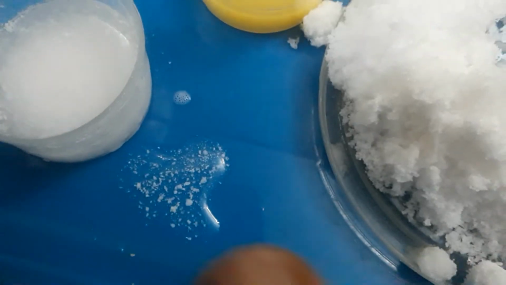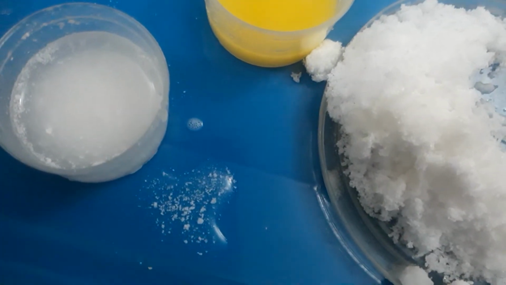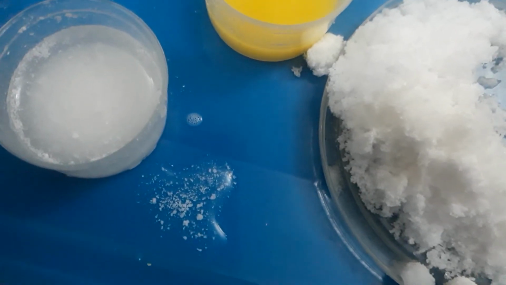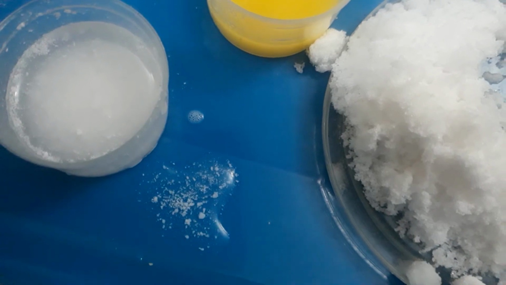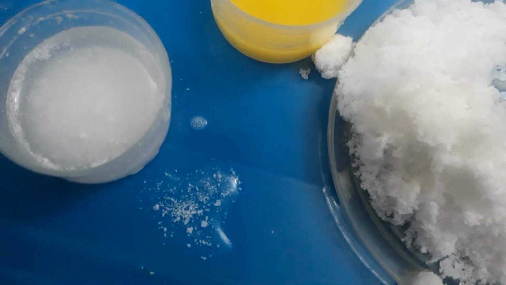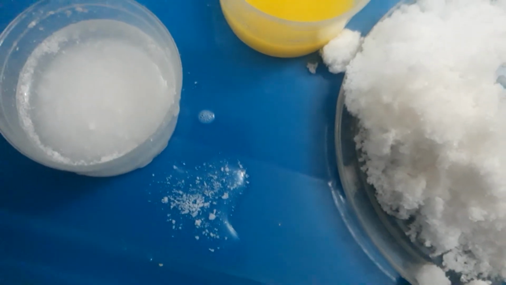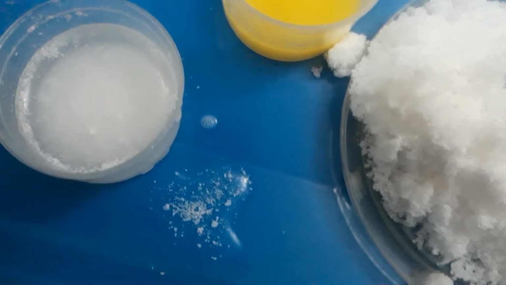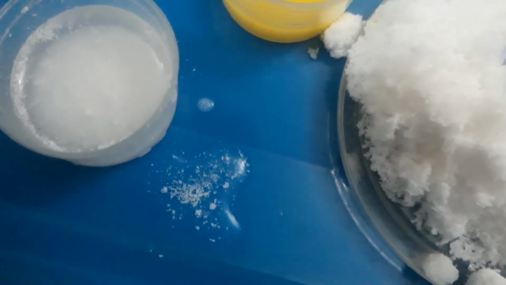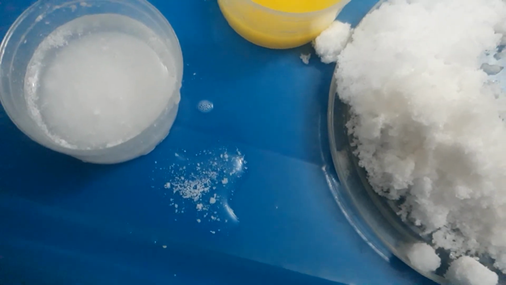You can see the particles, they can be seen by the naked eye. Suspension is a heterogeneous mixture of undissolved particles in a given medium. The particles are usually large enough to be seen by the naked eye, and they eventually settle down when left standing. Now, the harmattan is an example of suspension, the one that blows from the Sahara Desert towards West Africa during the dry season.